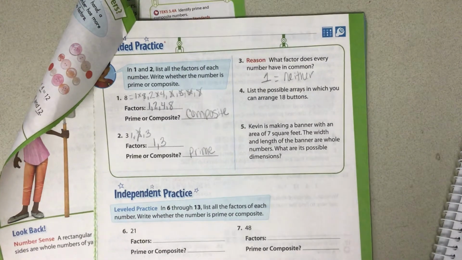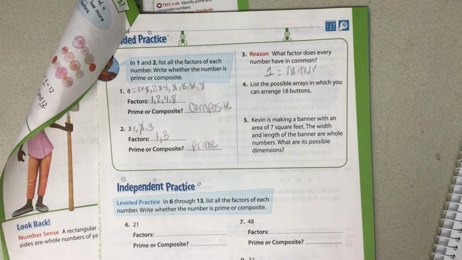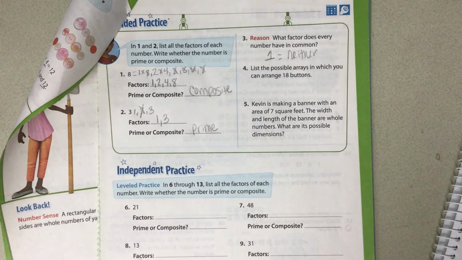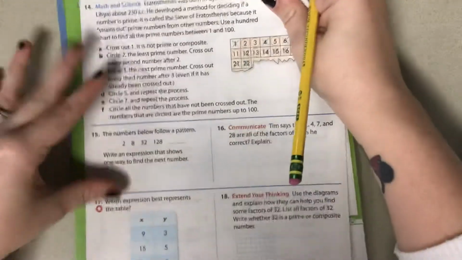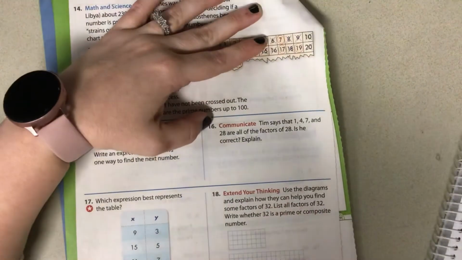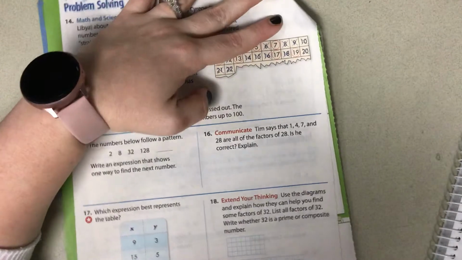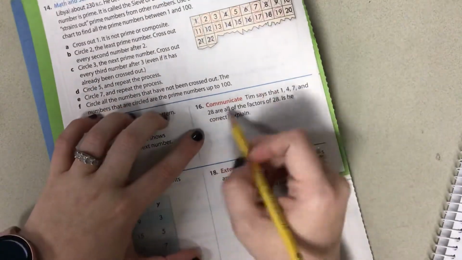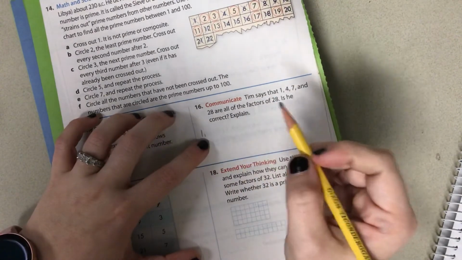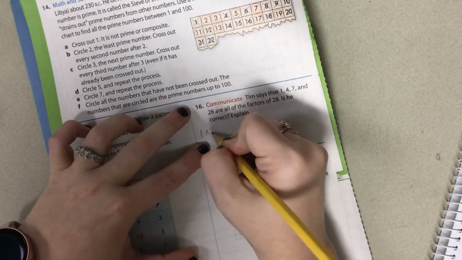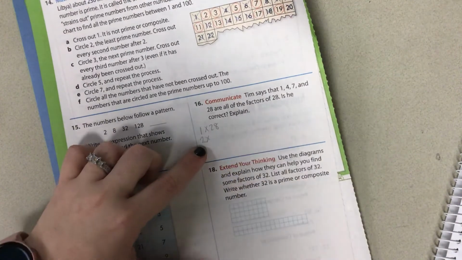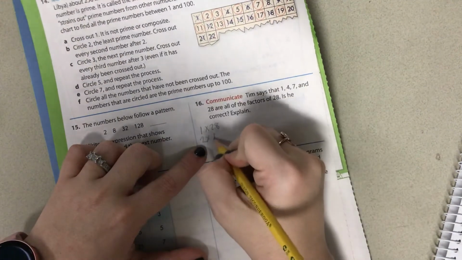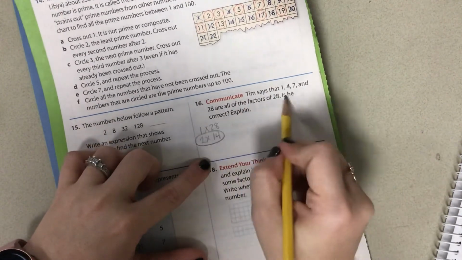All right, so let's look at number 16. Tim says that 1, 4, 7, and 28 are all factors of 28. Is he correct? Explain. So we need to figure out all the factors of 28. So they're saying 1, 4, and 7. Well, again, if we do 1 times 28, and then we can do 2 would be the next step. It's even. So is anything times 2 going to give you 28? Yes. 2 times 14 gives you 28, and he doesn't have that in there. So he was not correct. He was missing this one.